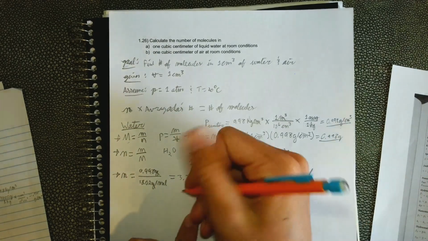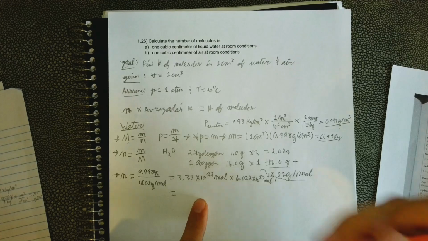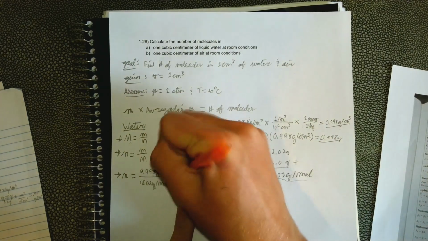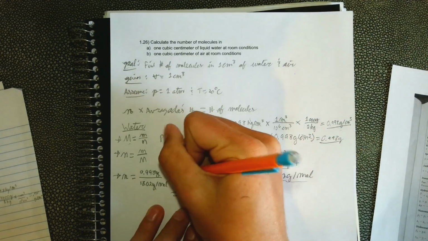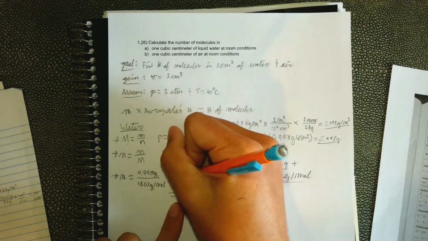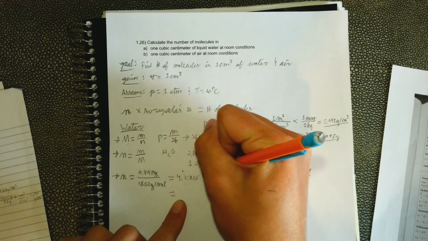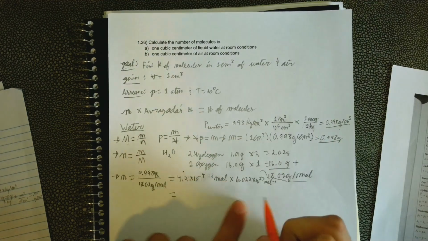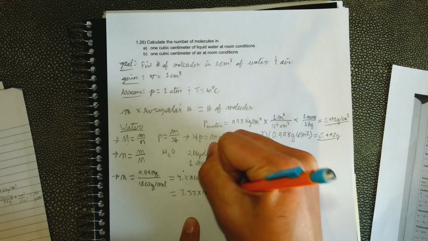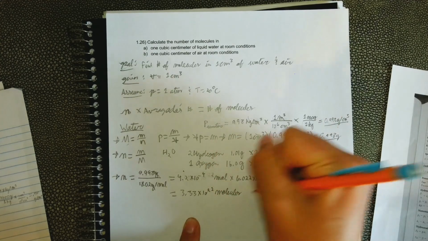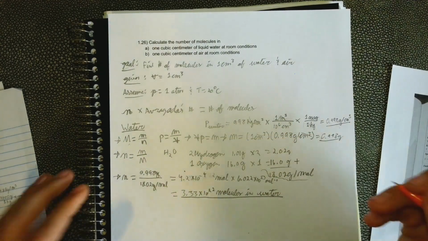Let's separate that. So if you multiply those out together, you will get, so this was actually the final answer. I looked at my notes wrong. So actually, if you do this, that makes a lot more sense. So this calculation is actually supposed to be 4.2 times 10 to the negative 4 moles. And then if you multiply by Avogadro's number, then you will get 3.33 times 10 molecules in water. So that is the answer to the first question.